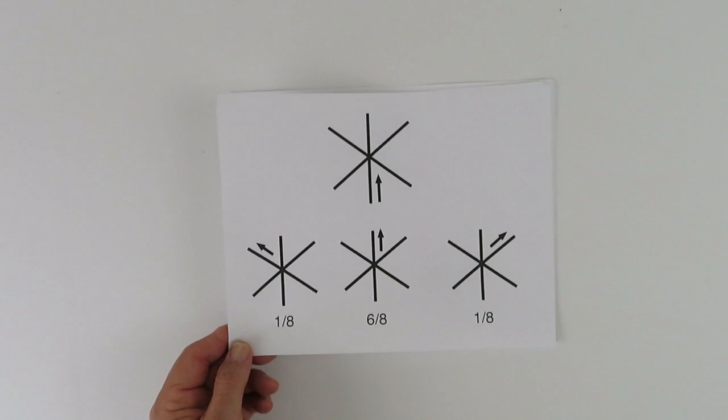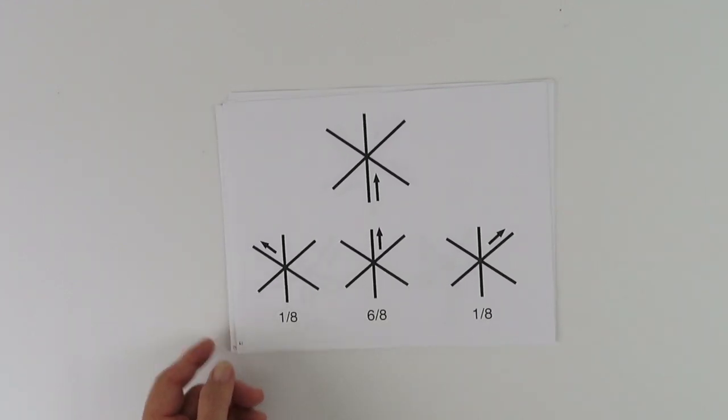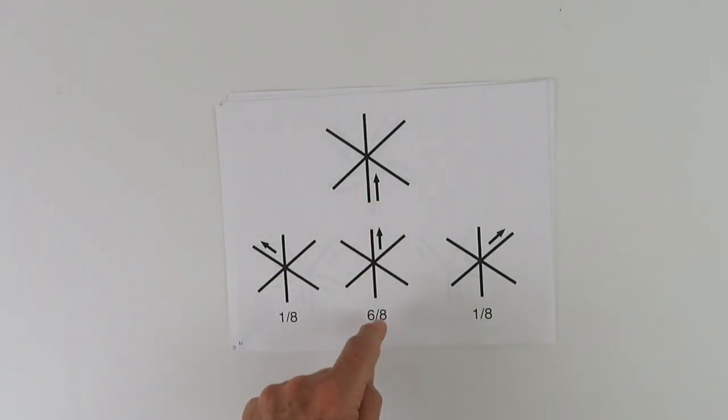The 6 edge nodes are configured like this. In this case, where there's just one signal, the signal most probably will simply go forward.